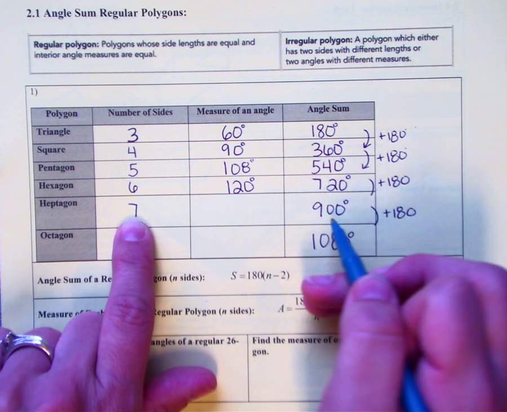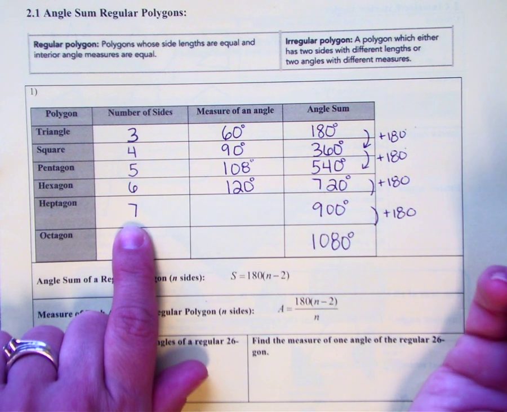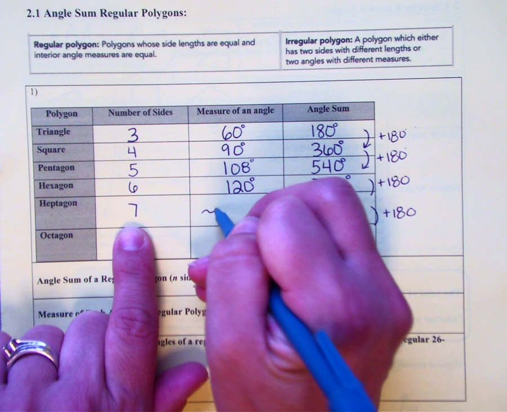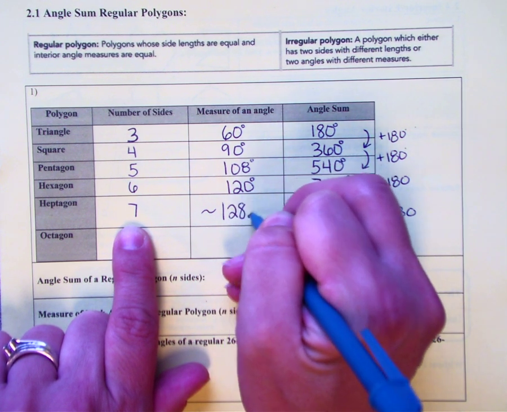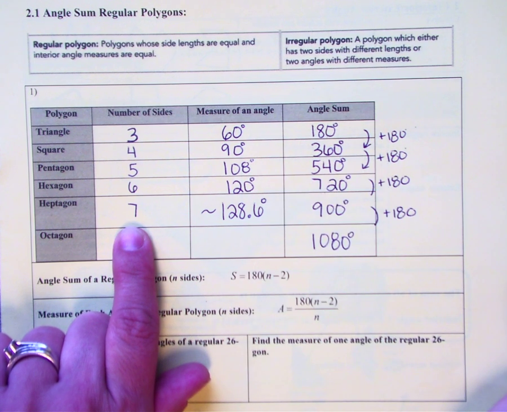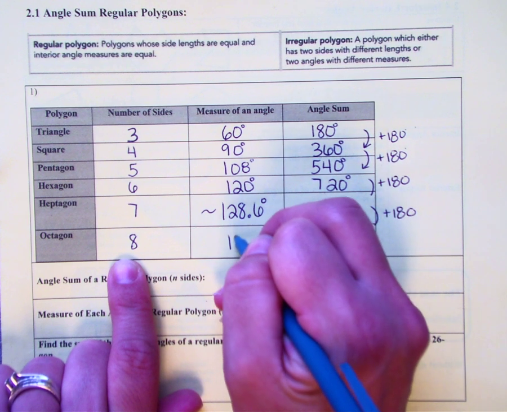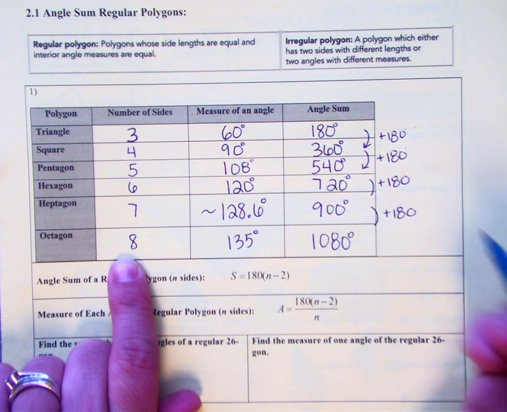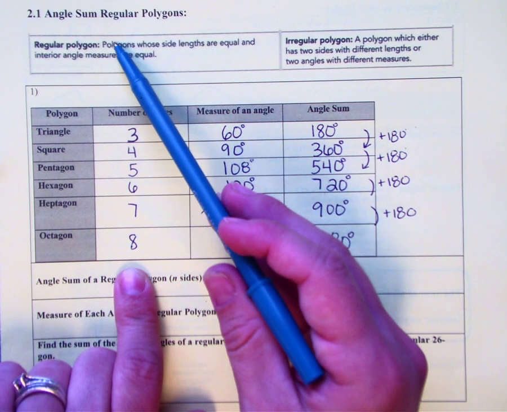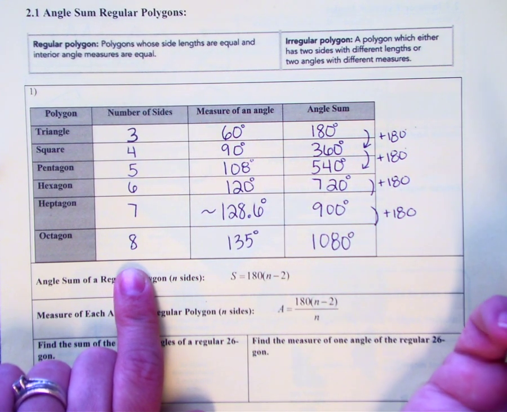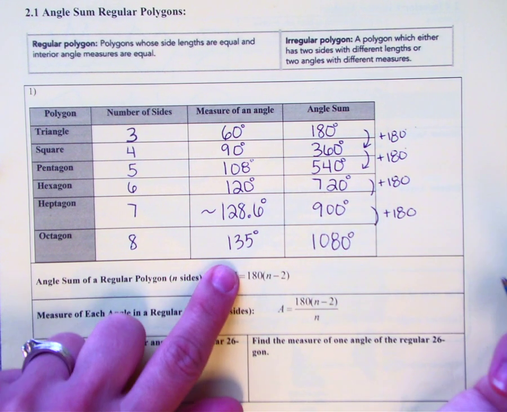Okay. Now, I can take 900 and divide by 7, and actually it's not going to divide evenly. So we would round it. If we divide it, it makes about, this is the symbol for about, 128.6 degrees. Okay, and then if I take 1080 and I divide it by the 8 angles, they would each be 135 degrees. Again, the reason I'm able to divide these evenly is because this is specifically for regular polygons. So I know all of the angles are going to be the same. So I can split this by that number, and that's exactly how big they would each be.